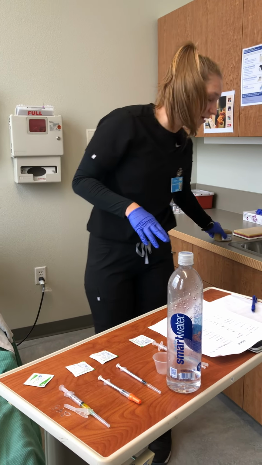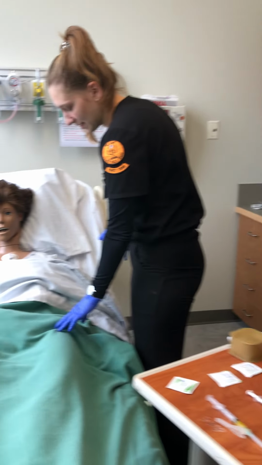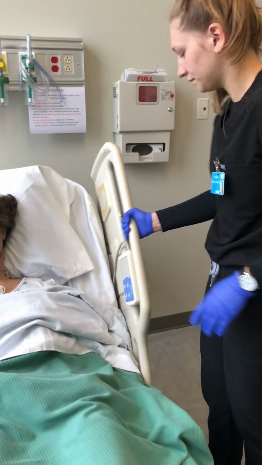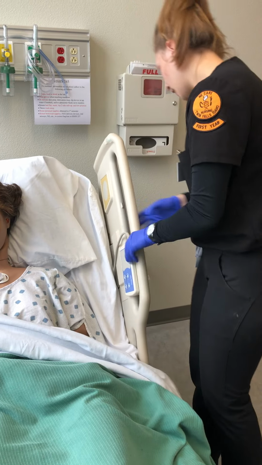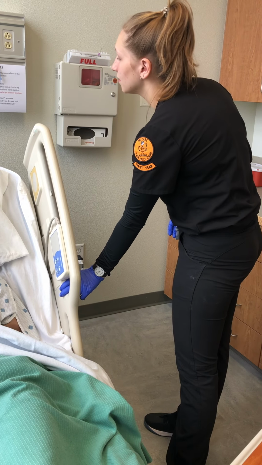I need my pad. Okay. For this medication, we're going to be administering it here on your vastus lateralis, which is here on your thigh. So I'm going to go ahead and lower you down and raise the bed.